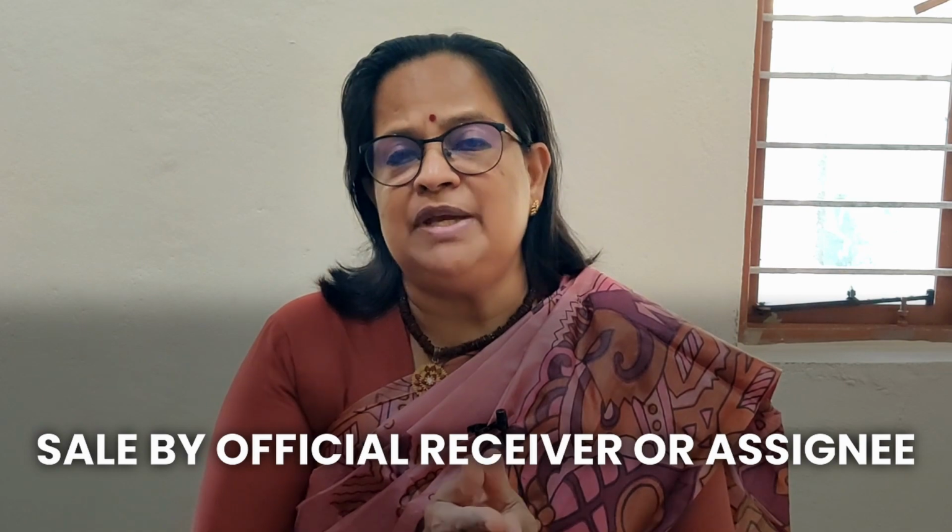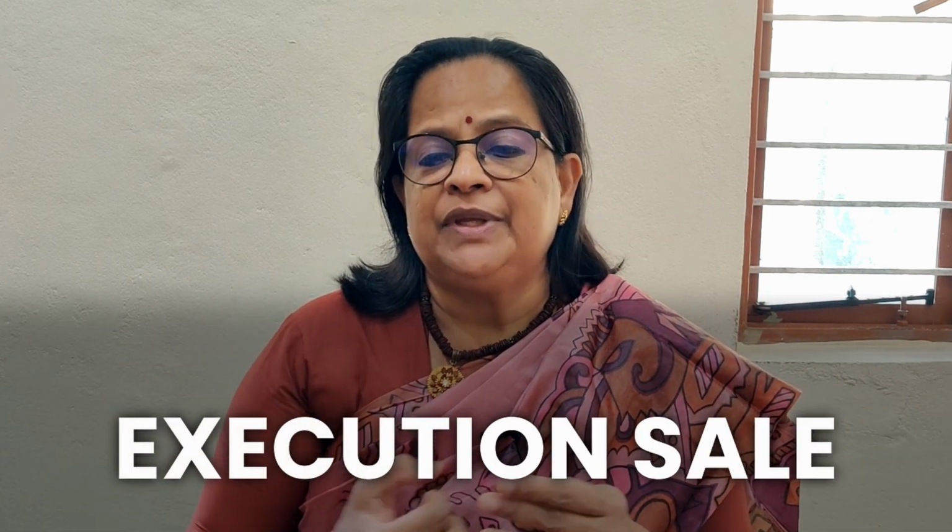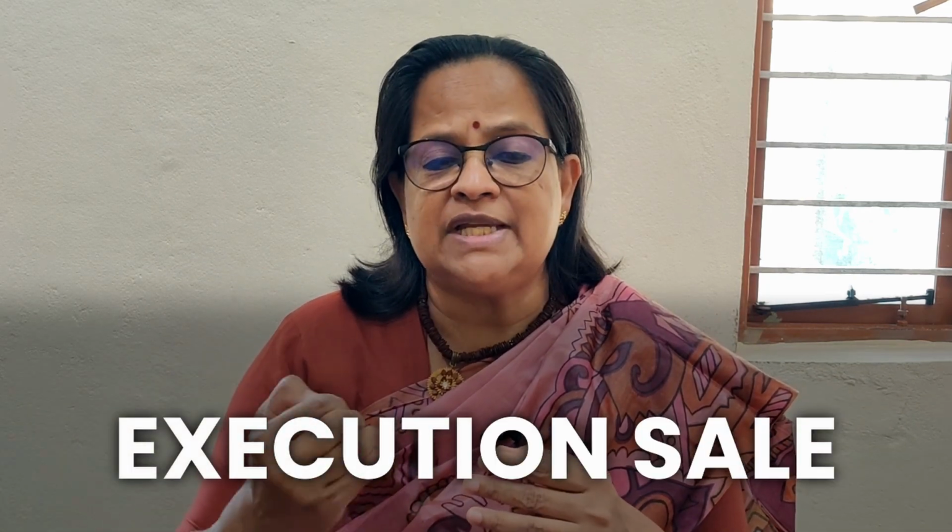When a person is becoming insolvent, all the assets, the official receiver or the assignee, as per the court direction, will sell that, though they are not owners. Next is execution sale. That is, officers of courts can sell goods and convey title to the buyer. The property auctioned by the court, they are not owners, but they got the right. The officer in charge got the right to transfer that ownership, though he is not the owner.